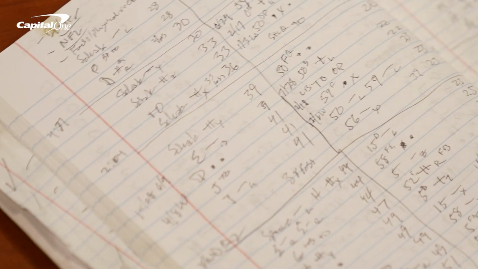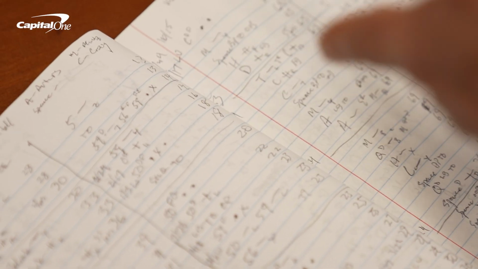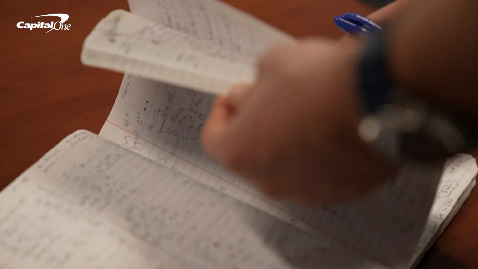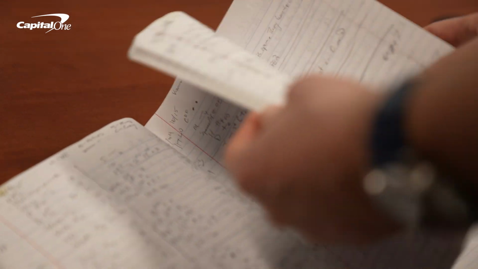We talked about manual tracking of the game. During games now, I will basically put down notes for things that I need to follow up with. Things that may have worked, things that may have not worked in a game.